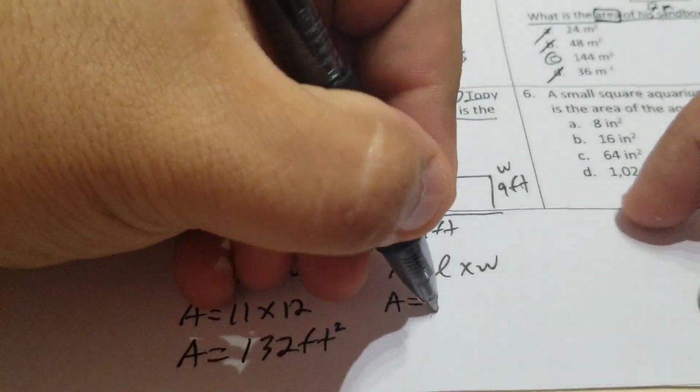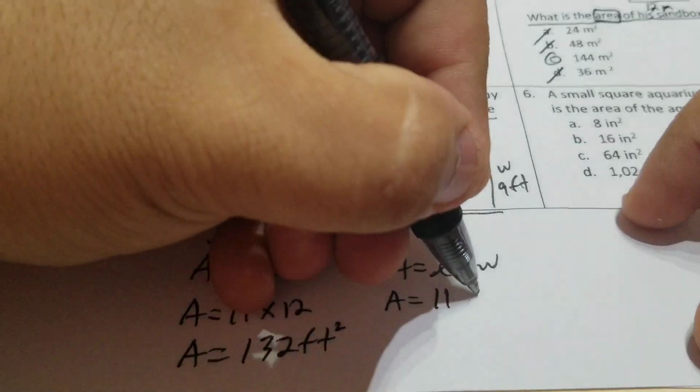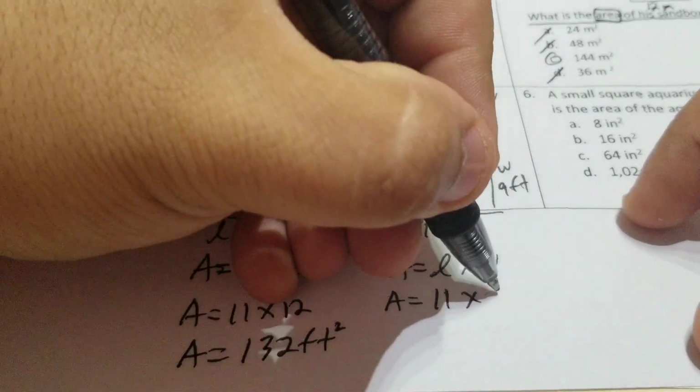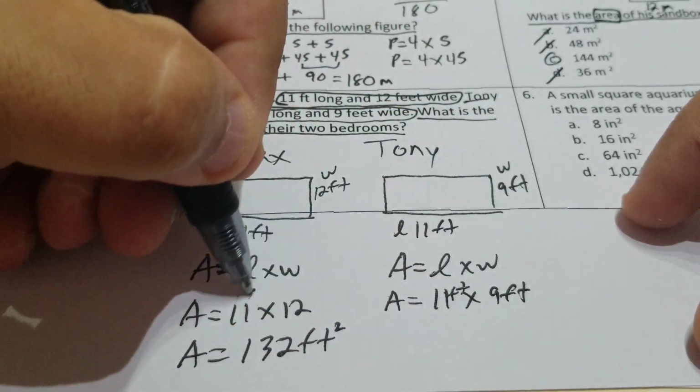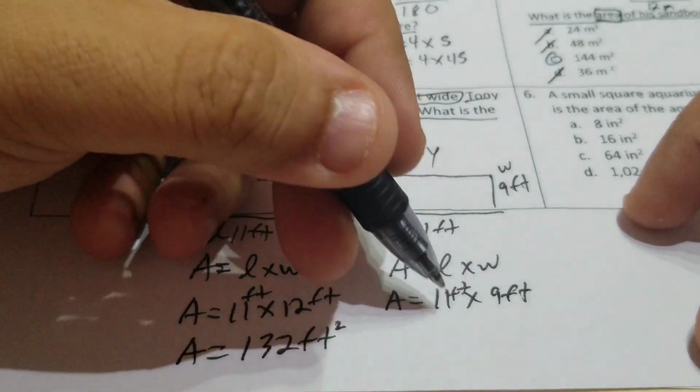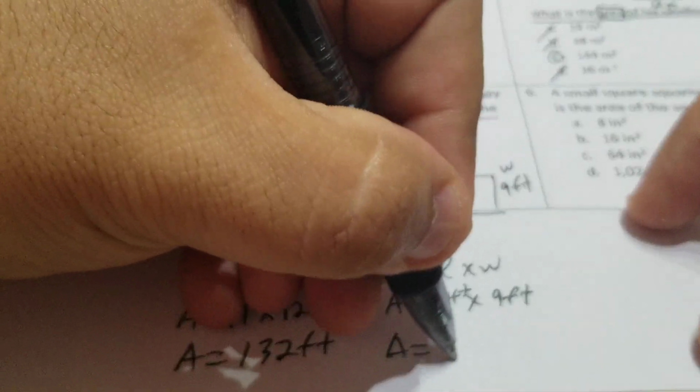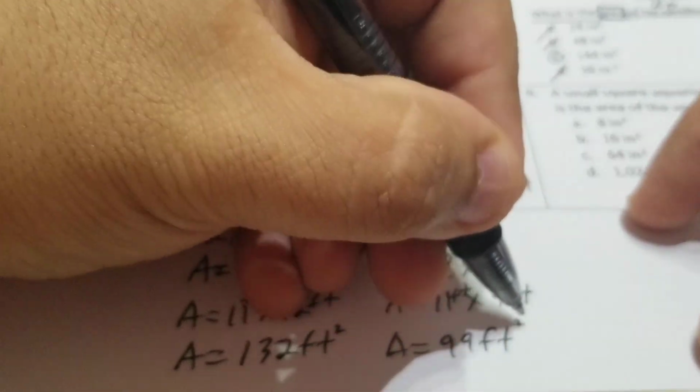Tony, he has the same length, but his is a little bit shorter, 9 feet. I should have put the symbols there, sorry. So 11 times 9, 99 square feet.